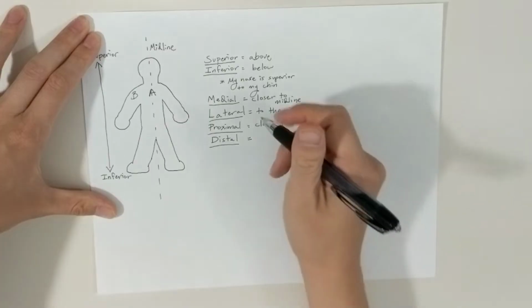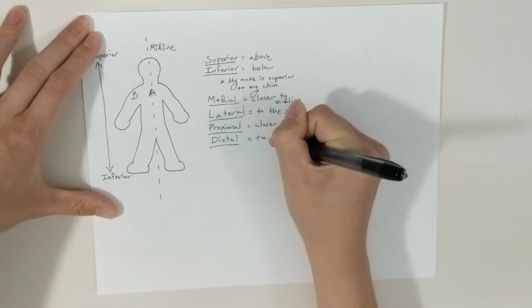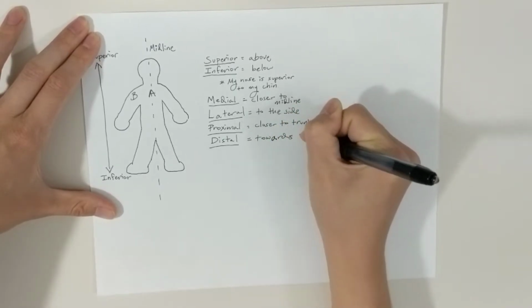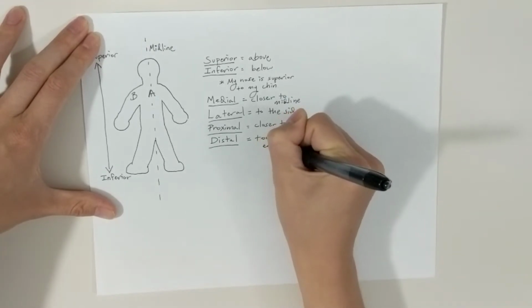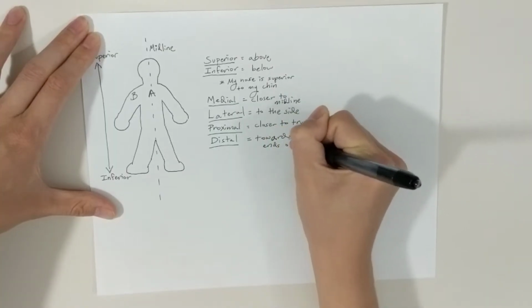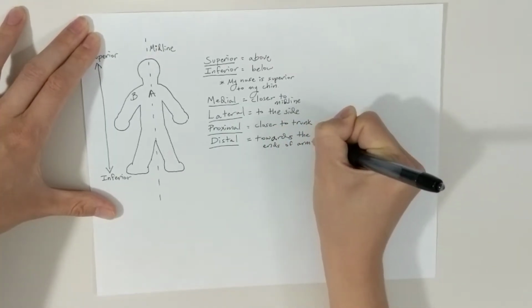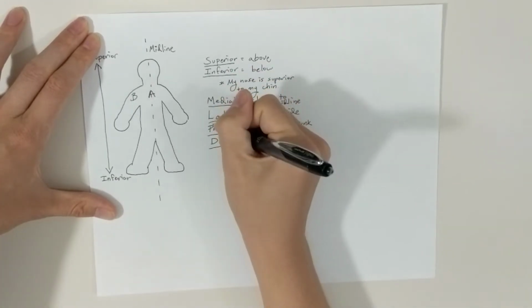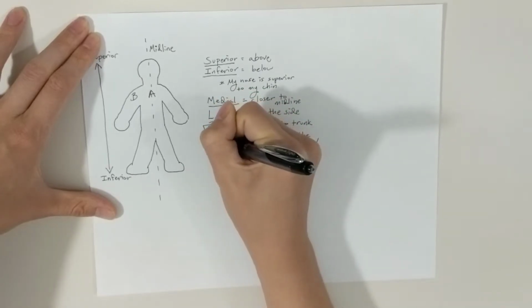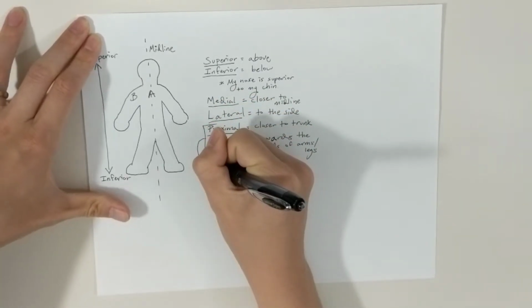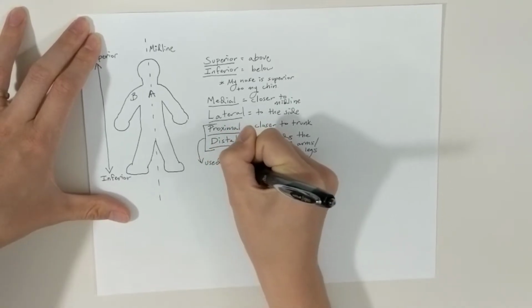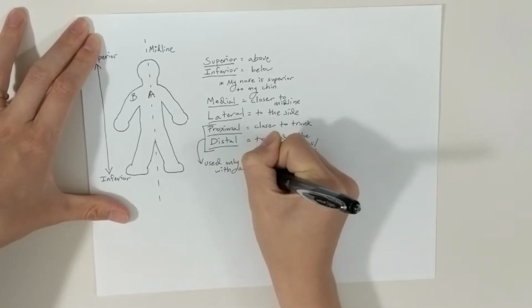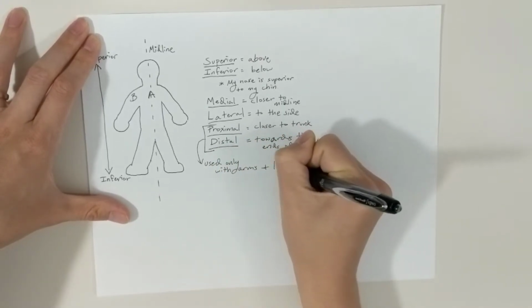Distal is towards the ends, and we're talking specifically arms and legs on these two terms. So let's make this clear. These two terms, you only ever use them with arms and legs. And we'll do an example in a second.